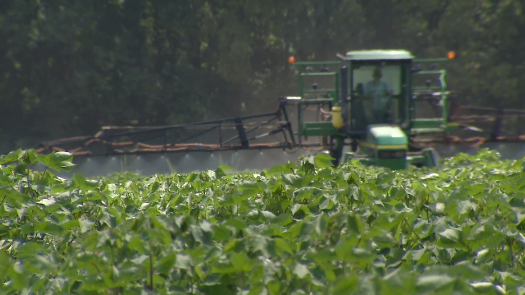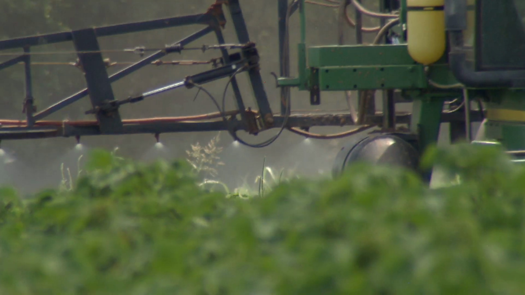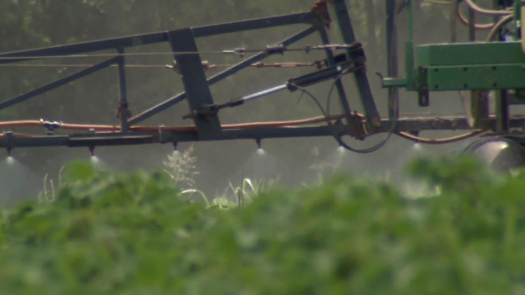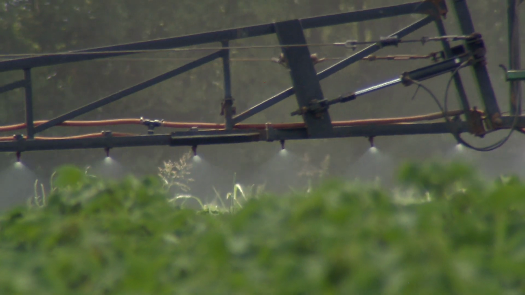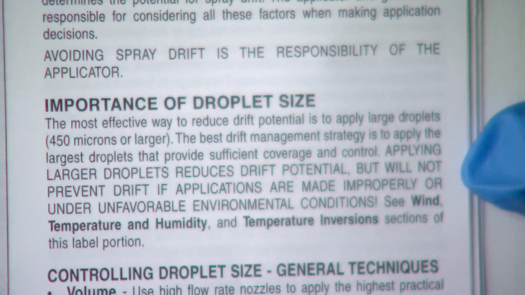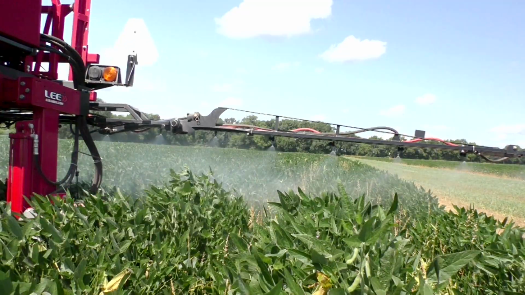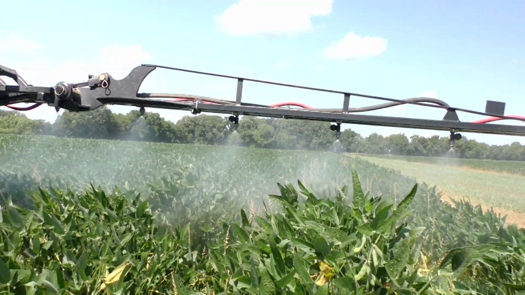Technology has advanced drastically over time and has made available an array of nozzle tips that produce drift mitigating droplets. Some pesticide labels give specific nozzle requirements. Let's take a closer look at the patterns made by a couple of different nozzle types.